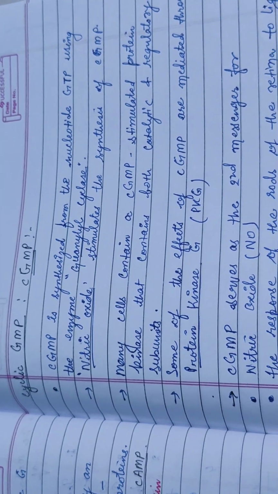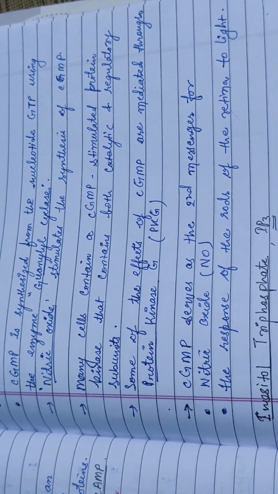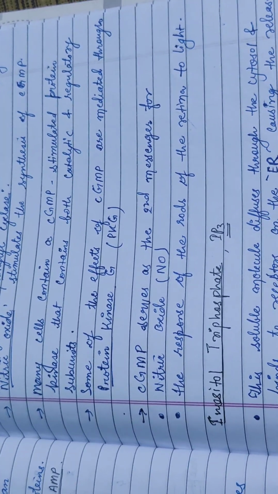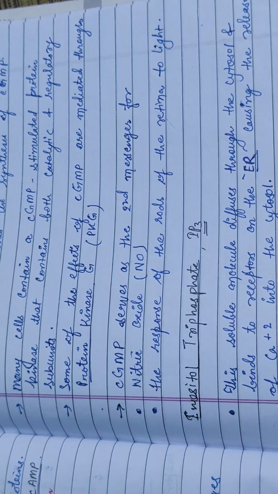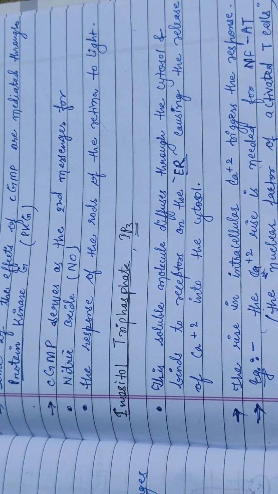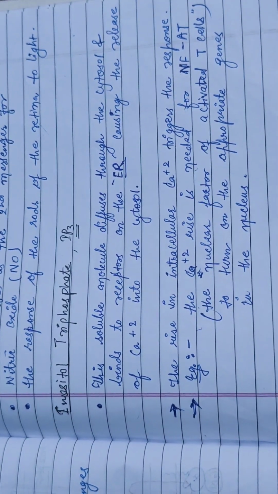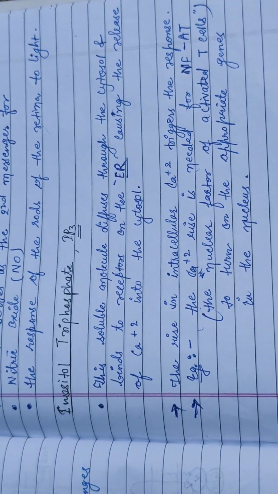There is also cyclic GMP. It is synthesized from the nucleotide GTP using the enzyme guanylyl cyclase. Many cells contain a cGMP-stimulated protein kinase that contains both catalytic and regulatory subunits. cGMP serves as a secondary messenger for the nitric oxide response and for the response of the rods of the retina to light.